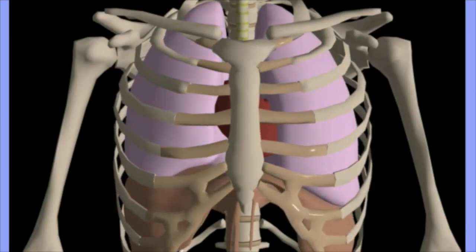And then when you breathe in, there's this flattening of the diaphragm muscle. And so what happens is it flattens as it kind of drags the lungs with it. The lungs fill with air.